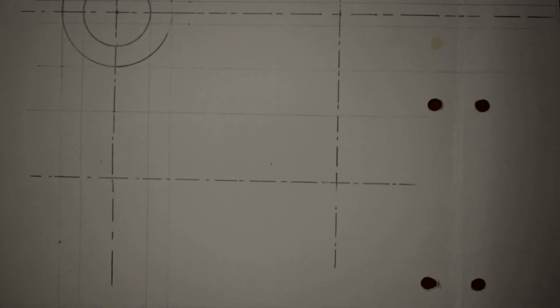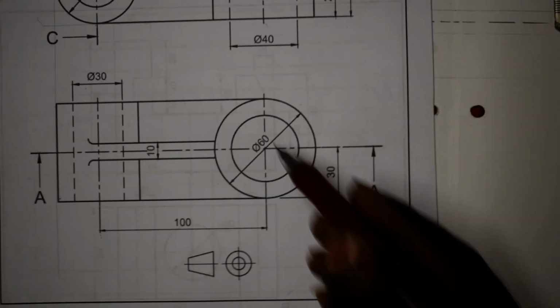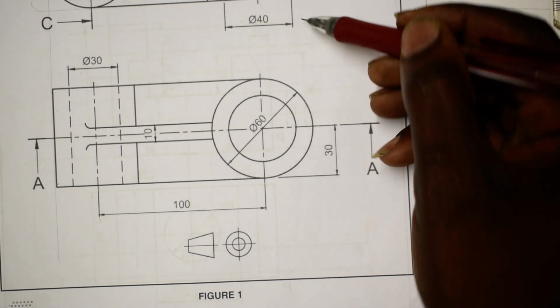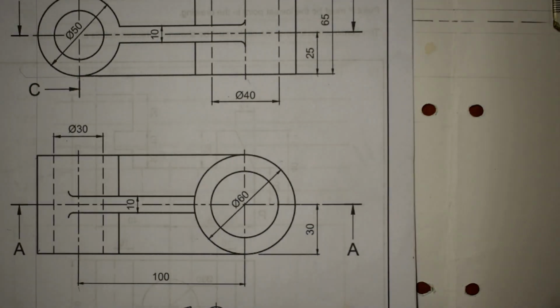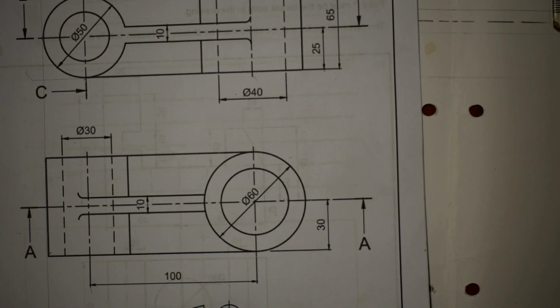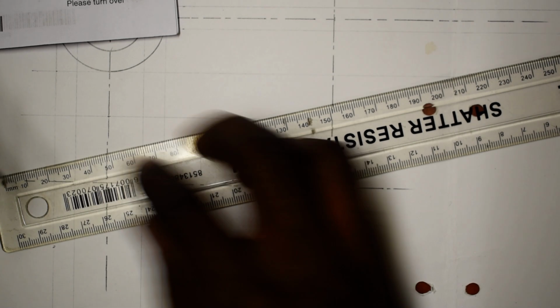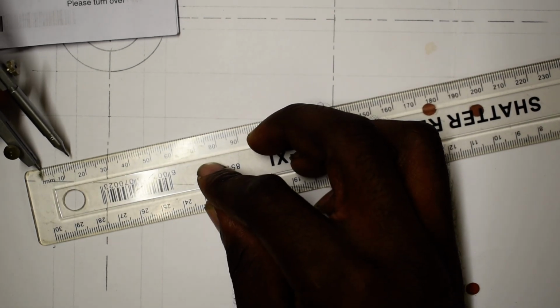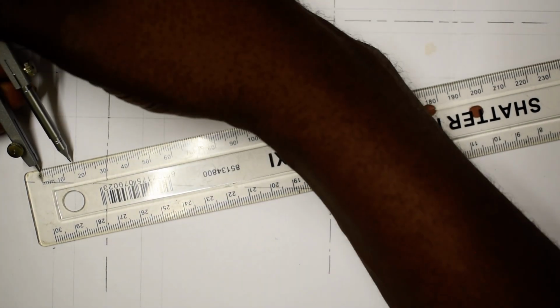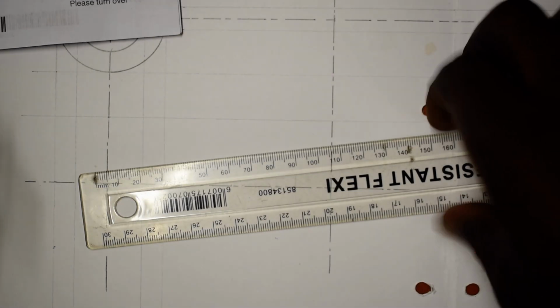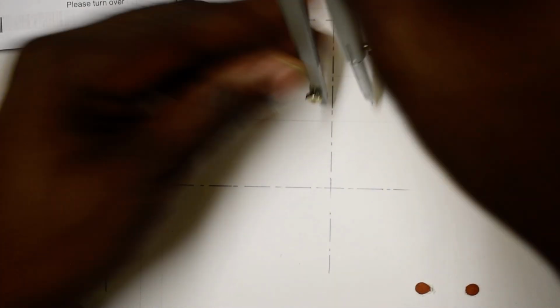I can draw diameter 40, which is this one, the inner one. You see, from here till here is diameter 40. They are telling us where, by our front view. You get it? So to draw diameter 40 divided by 2, I'm getting 20. So you're simply drawing, open a drawing compass to 20 millimeter. There is my 20. So I will draw it solid.